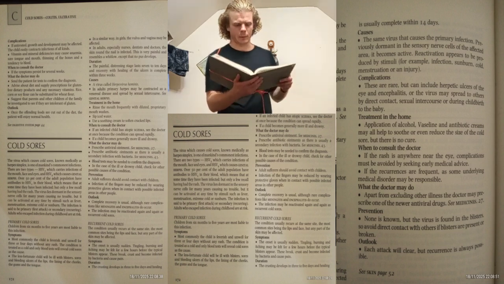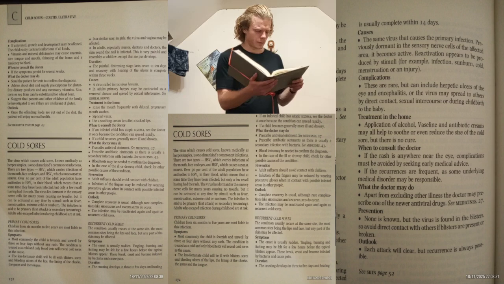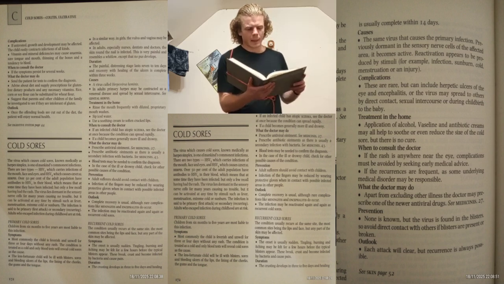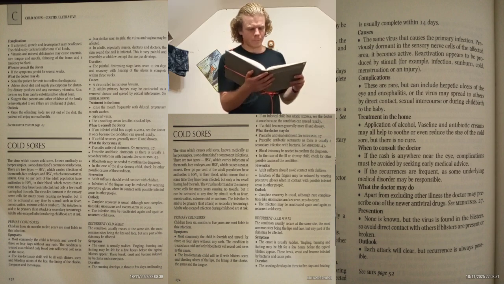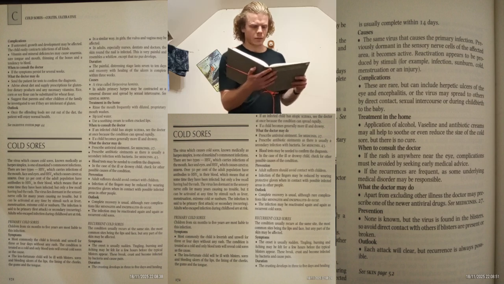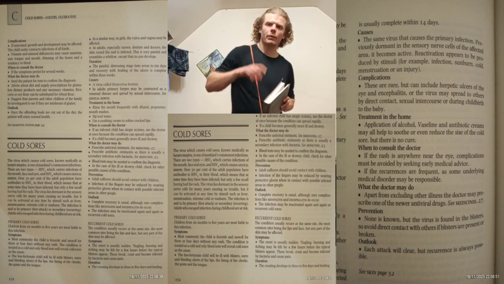Okay, then around 3 weeks: 1 week of crusting, 1 week of this thing, and then 2 weeks of healing. Causes. The same virus that causes the primary infection, previously dormant in the sensory nerve cells of the affected area, it is just in the area. Does it not wander through the body?